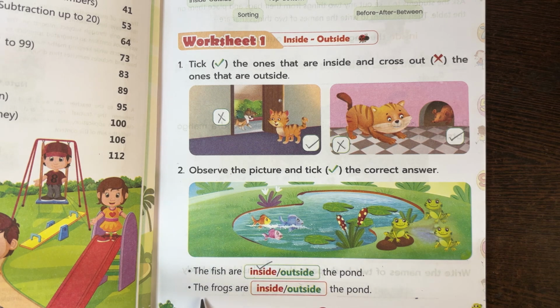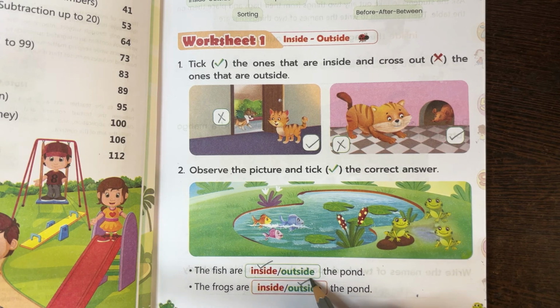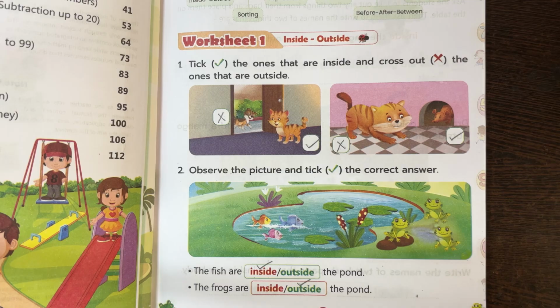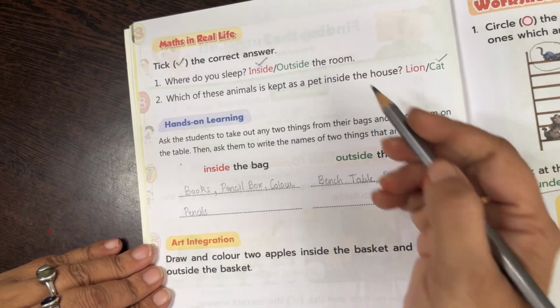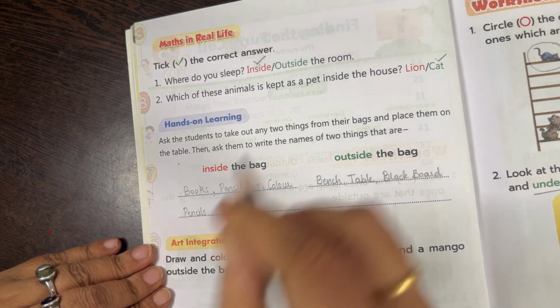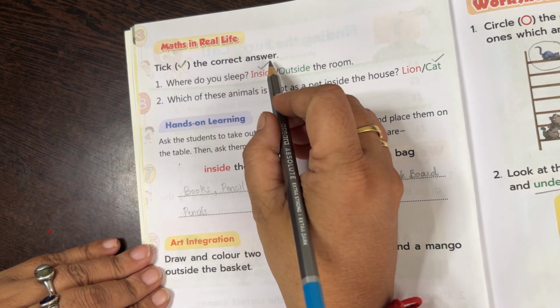Here the frogs are inside the pond or outside the pond? They are outside the pond. So put a tick mark here, children. Let's go to the next page. Yes, we are on page number 8. So tick the correct answer.